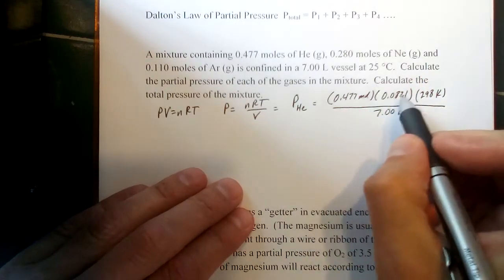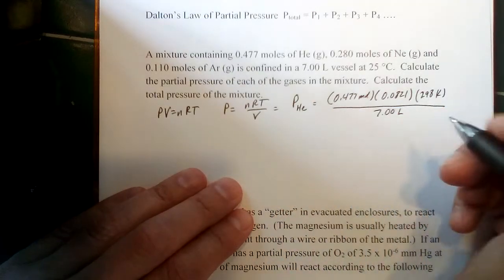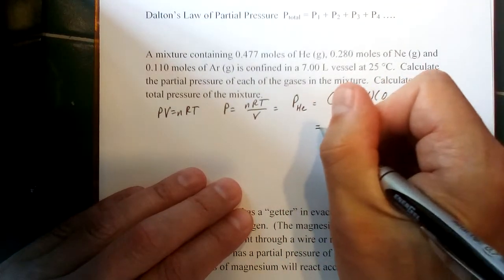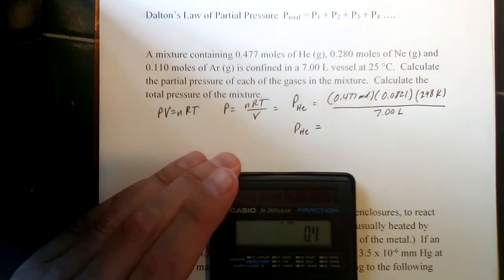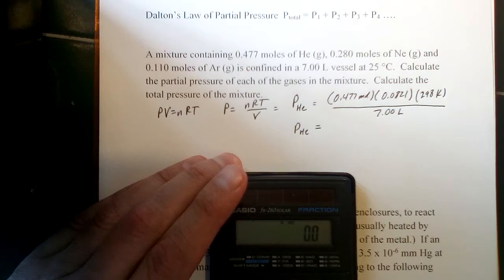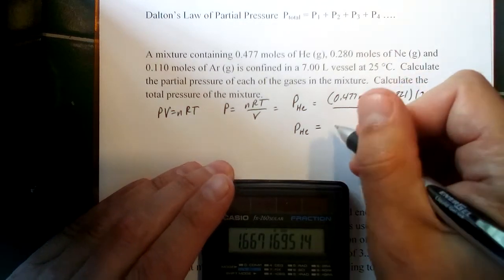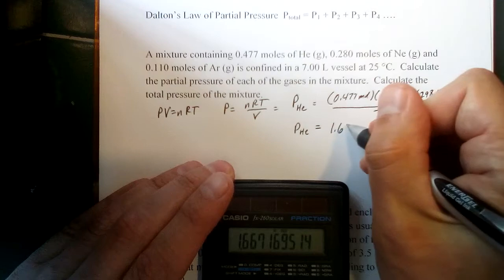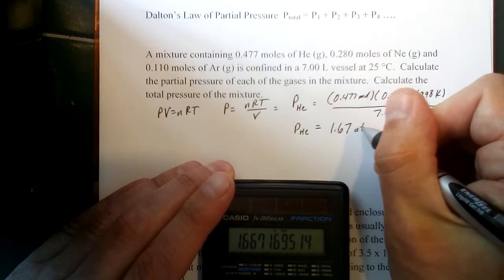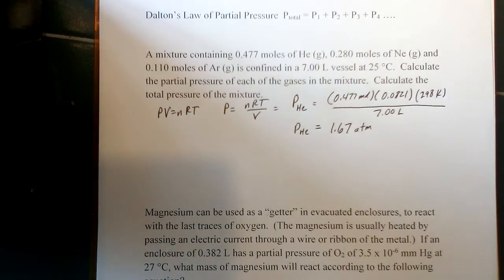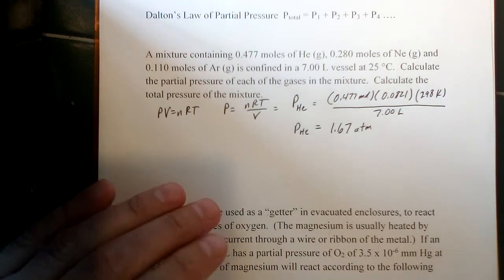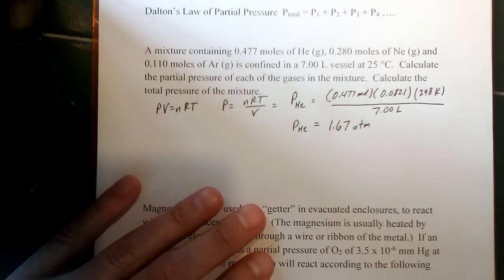Okay. Now, because of the units on R, this will end up giving me pressure units of atmospheres. So the partial pressure due to helium, I can calculate by just plugging this in. And this comes out to be, now it would be 3 sig figs, so 1.67 atmospheres of helium. Now, this is a separate answer we were asked for, so I'm going to round it to 3 sig figs. If we just wanted the total, we might want to save some extra sig figs for adding them together.